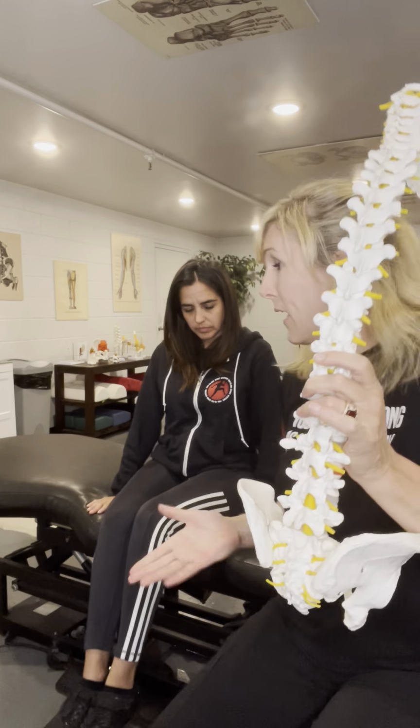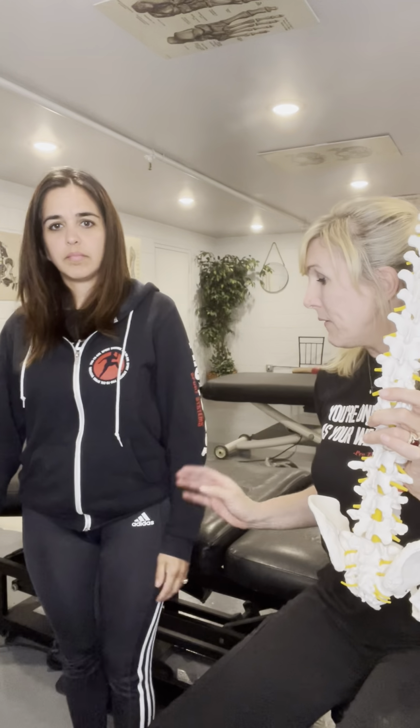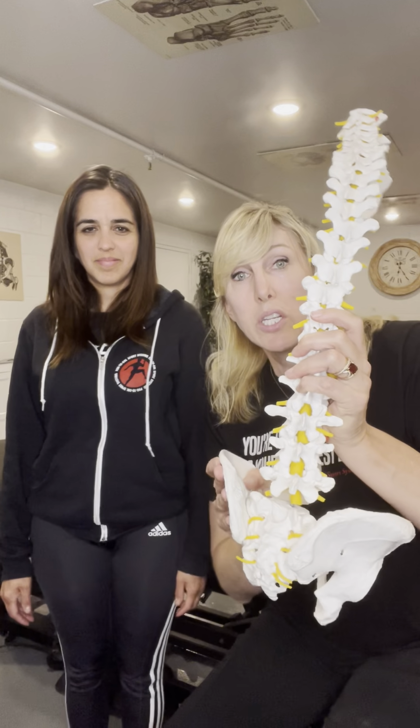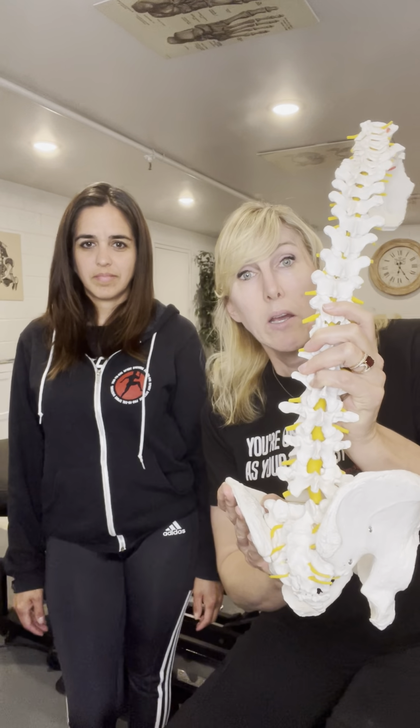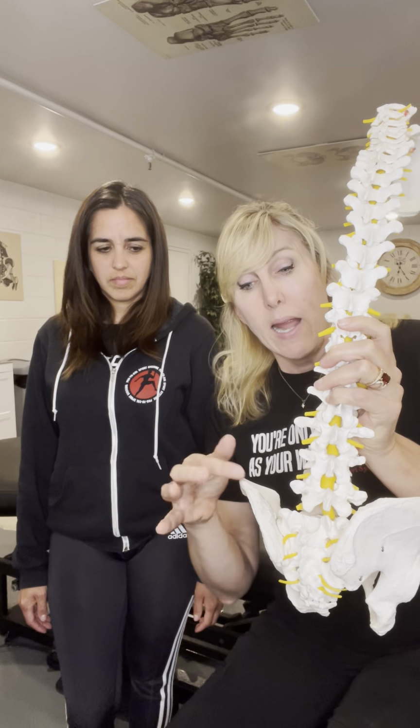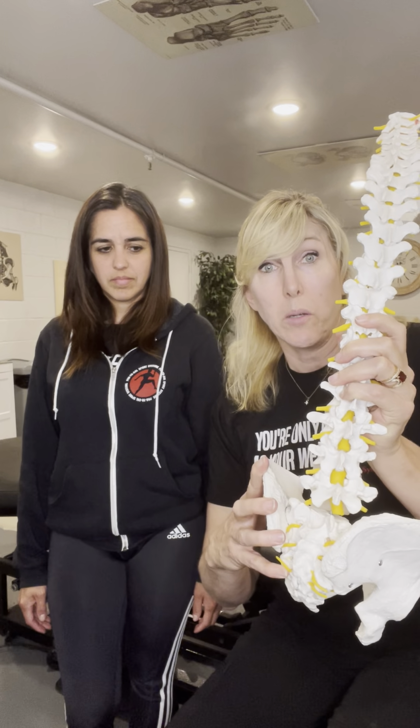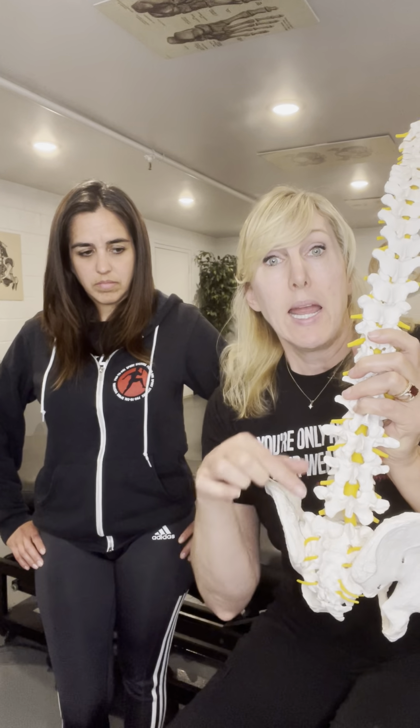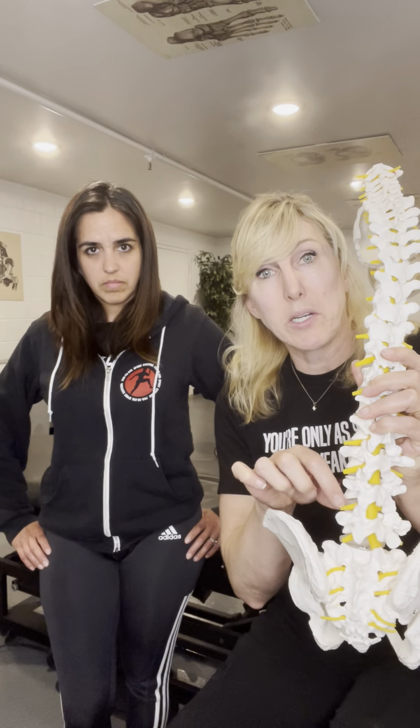So if Kim is standing on one leg, she's tilting her pelvis to one side more than the other, or rotating her pelvis forward. Every time she does that, the vertebrae and the nerves adapt up top, and that can touch and put pressure into this nerve root.